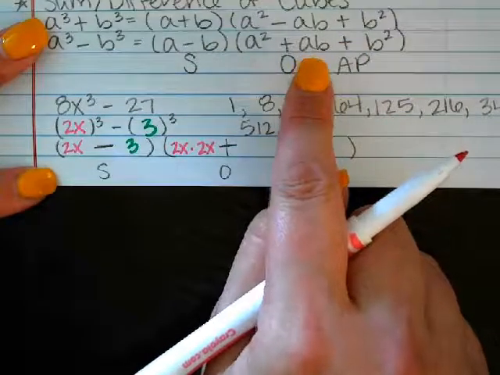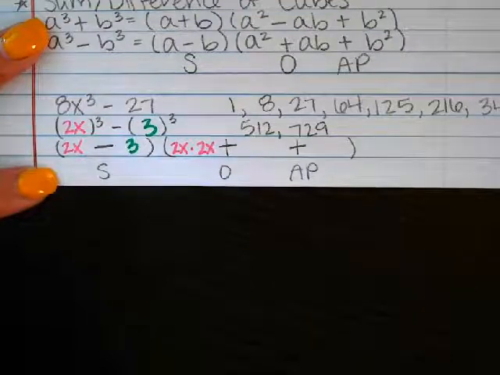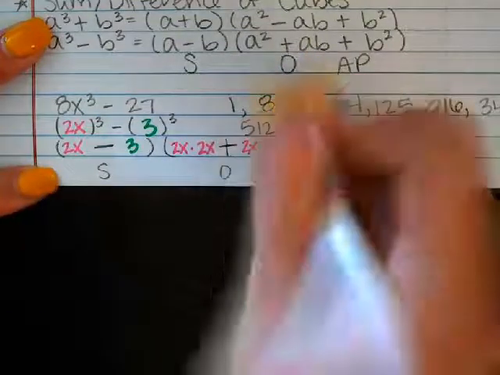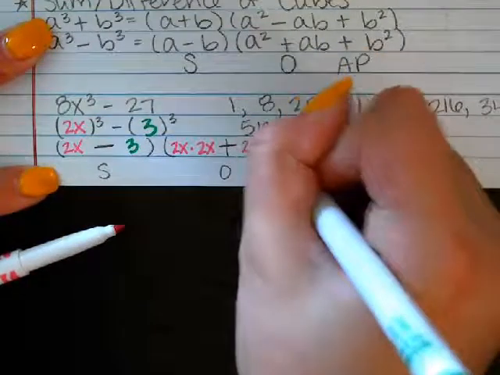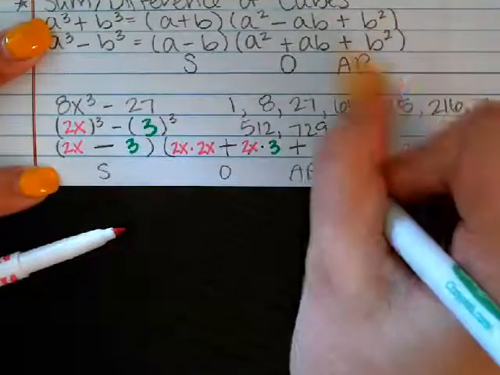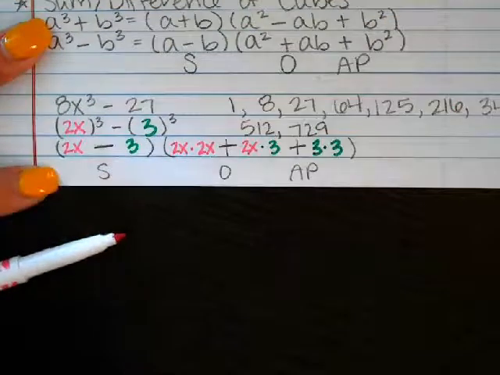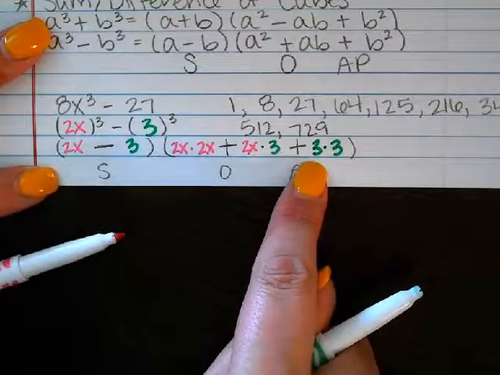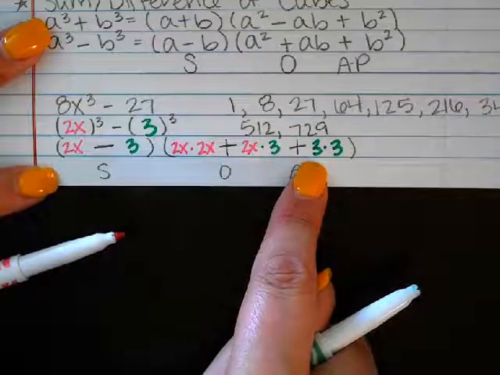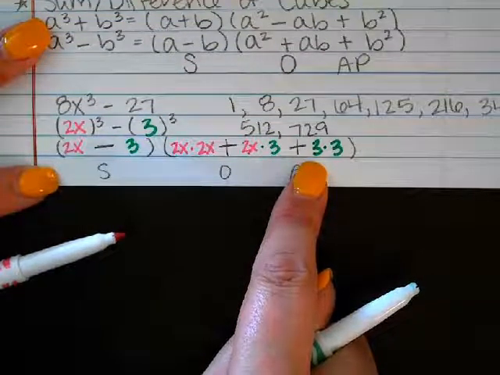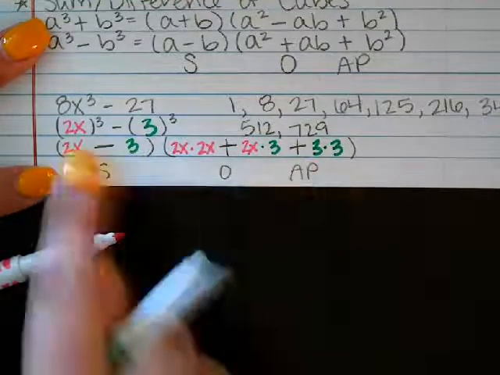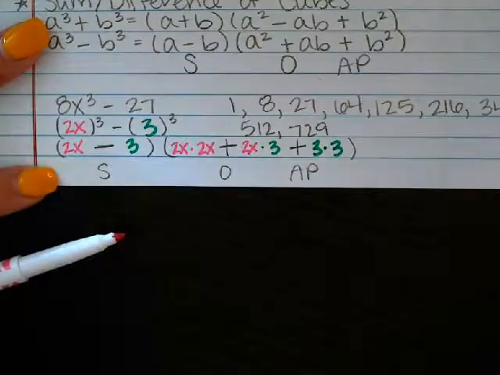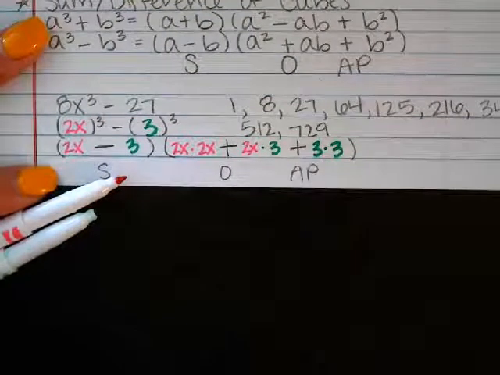The next one says a times b. So this one is going to be 2x times 3. And then the next one says b squared. So this one is 3 times 3. You see how it's half and half, half and half? So when you're having trouble with the formula, get out colors and do half and half, because you got SOAP for your signs, and then you got halfsies. So this formula can be pretty easy to memorize if you are deliberate when you first start practicing it. Does that make sense?